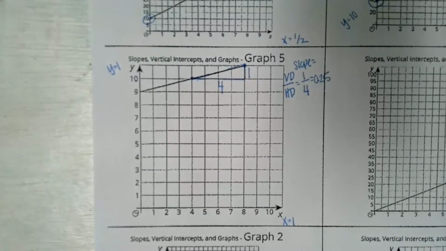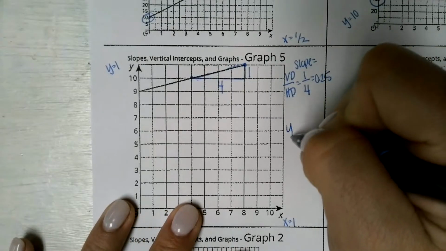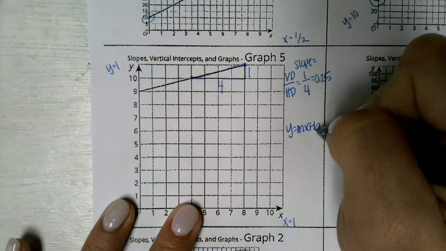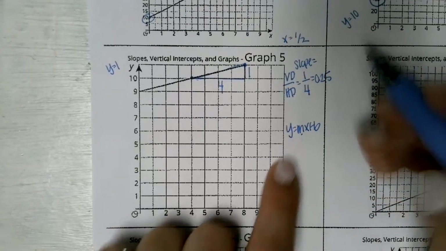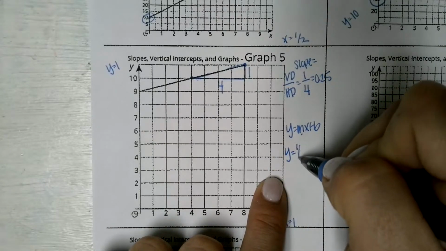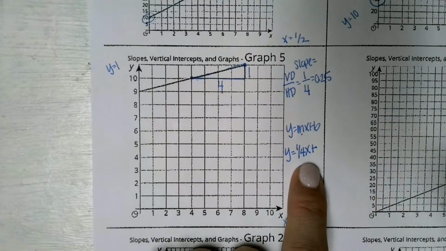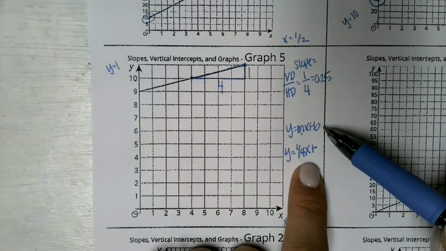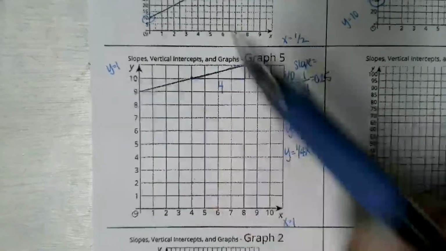Okay, so again, we're going to write an equation in the form of y equals mx plus b, where m is my slope. I already know my slope. I know it's 1/4 or 25 hundredths. You can use either of those. I'm going to use the fraction, plus the y-intercept. That's what b is. So where does my line pass through the y-axis? It passes through at 9.